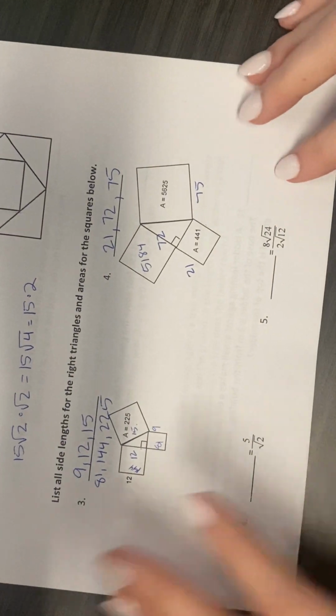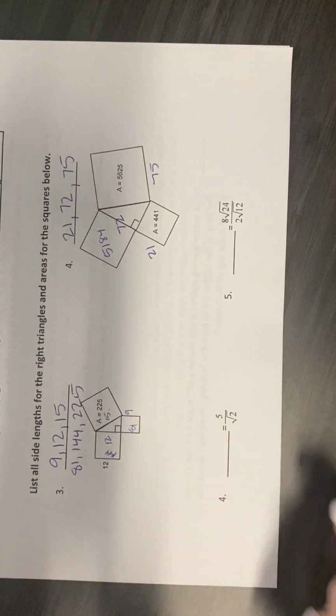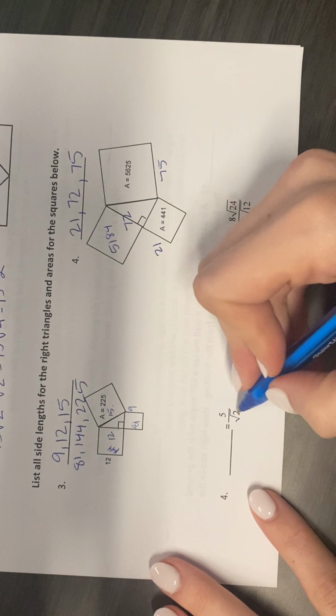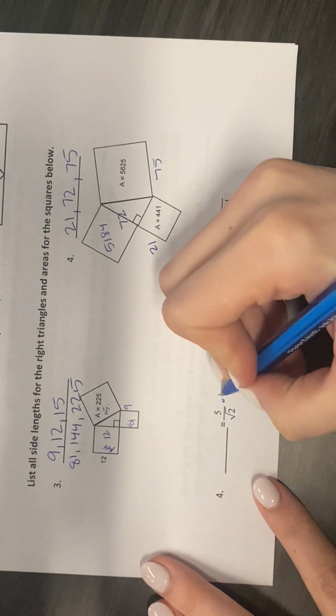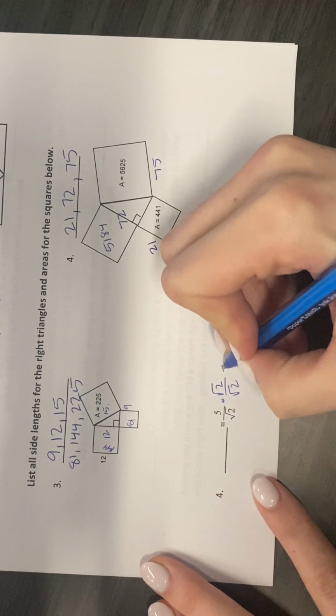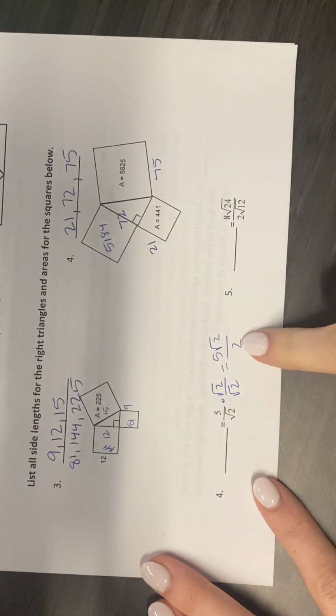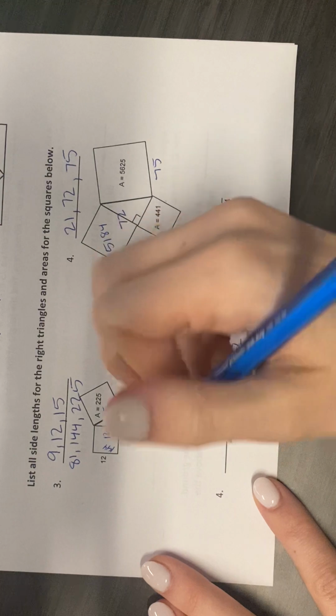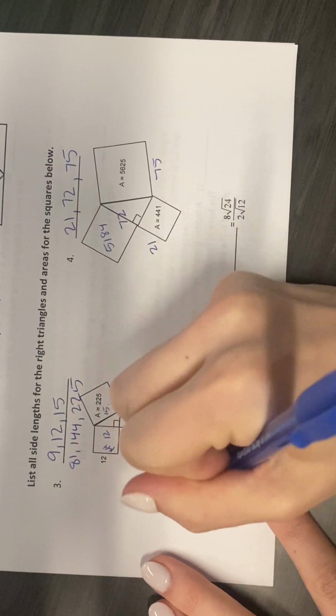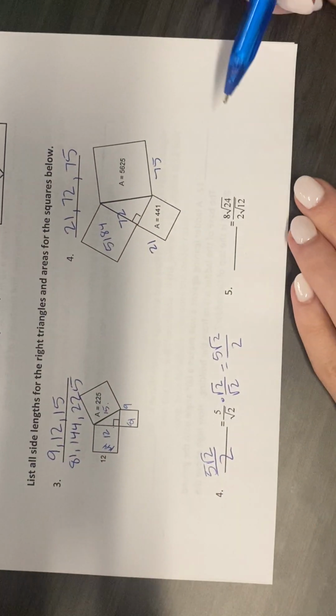Okay, next, let's rationalize some radicals. So this radical right here, we've got a radical 2 on the bottom, so we're going to multiply the top and bottom by root 2, which is going to give us 5 root 2 over root 2 times root 2 is 2. You cannot simplify this anymore, so it's 5 root 2 over 2.